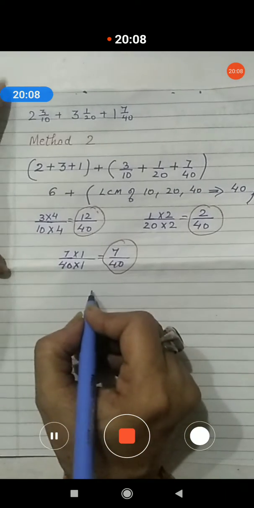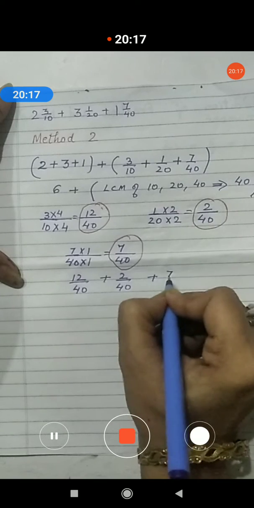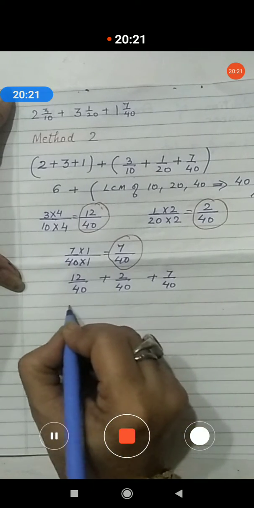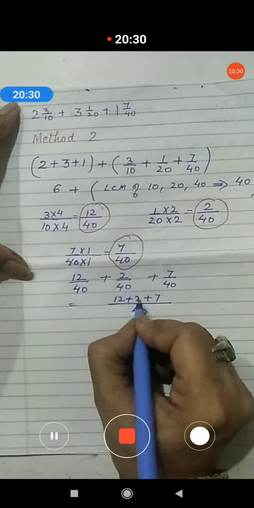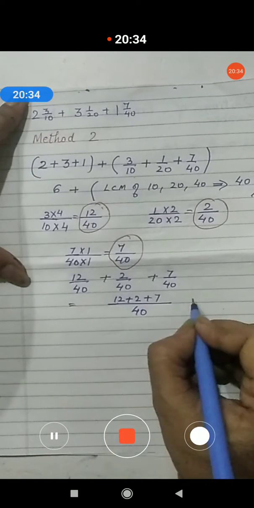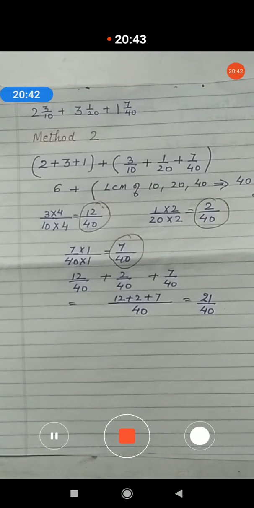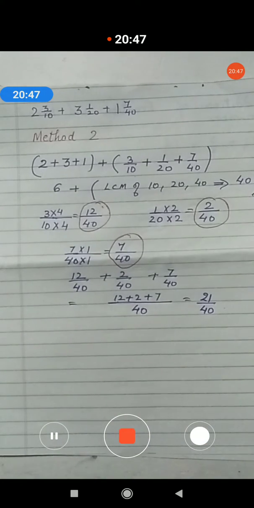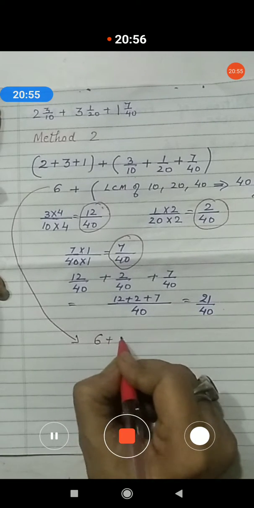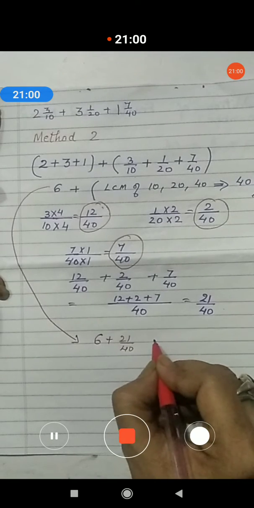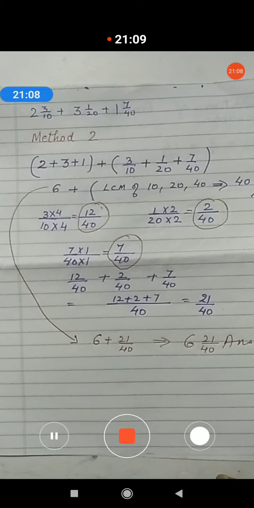Now we need to add them. So 12 upon 40 plus 2 upon 40 plus 7 upon 40. So with 40 as common, 12 and 2 is 14, so it's coming 21 upon 40. Clear? Now in this case, if you see that whole number is 6 and over here you are having 21 upon 40. So if you are going to combine that, 6 21 upon 40 is your answer. Is that clear? This is your second method.